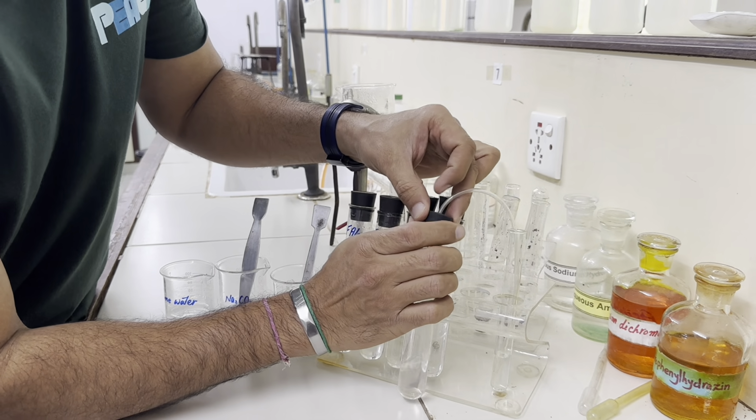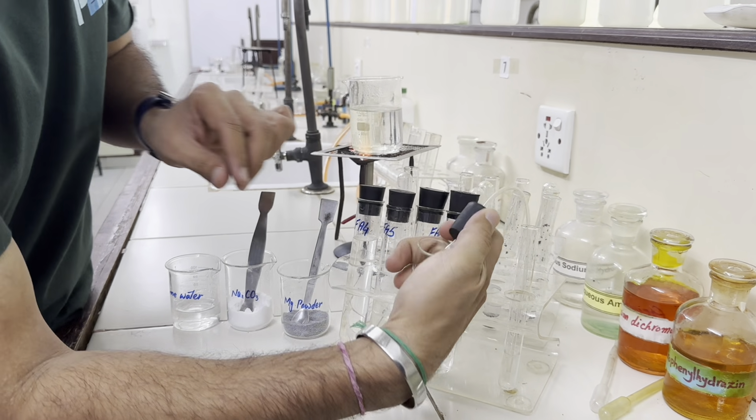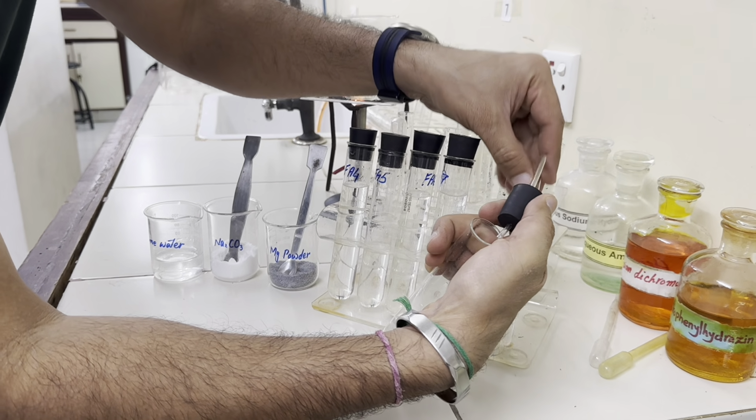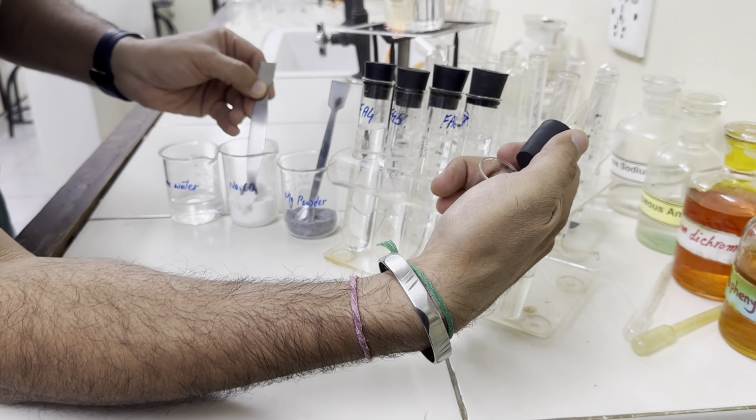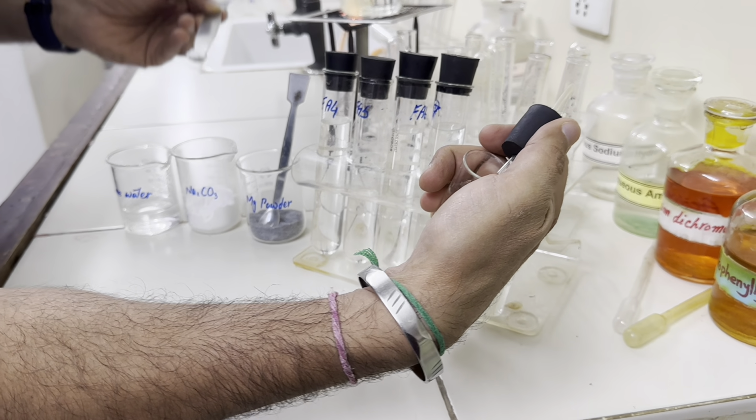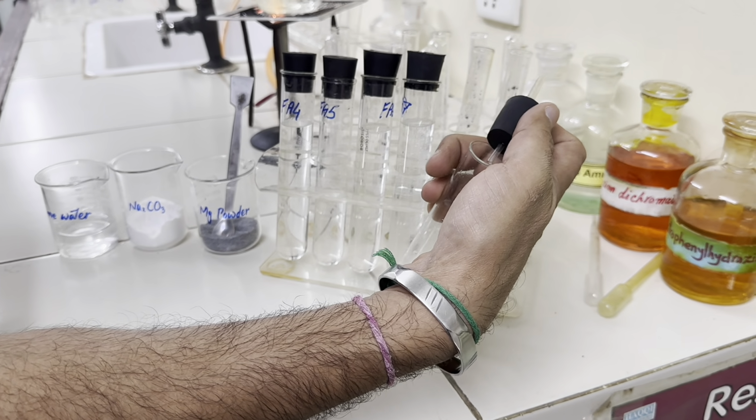So in one hand, I will put this rubber bung, and in the other hand, I will take this sodium carbonate. As soon as I add sodium carbonate, I'll put this rubber bung over the top.